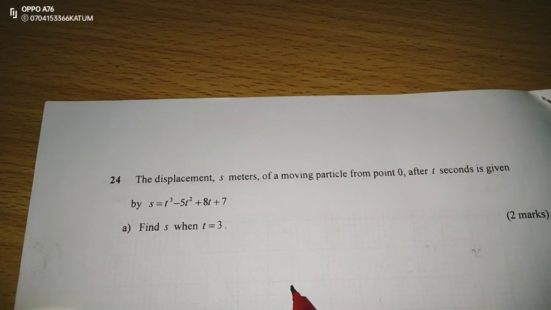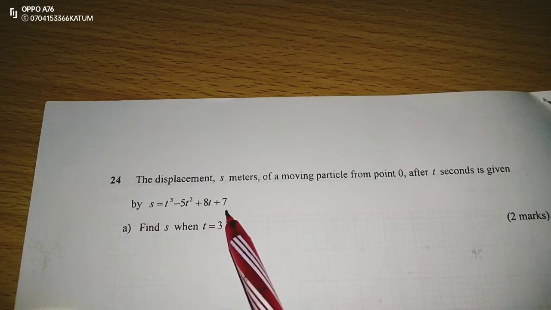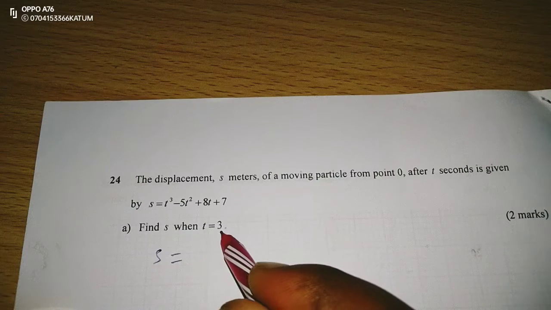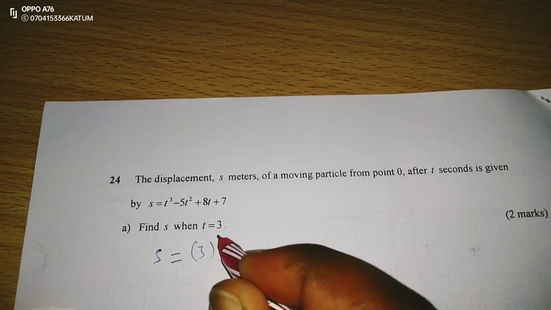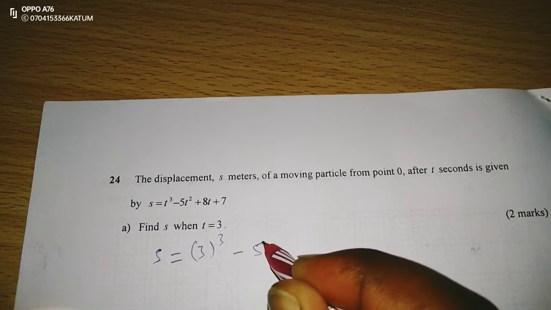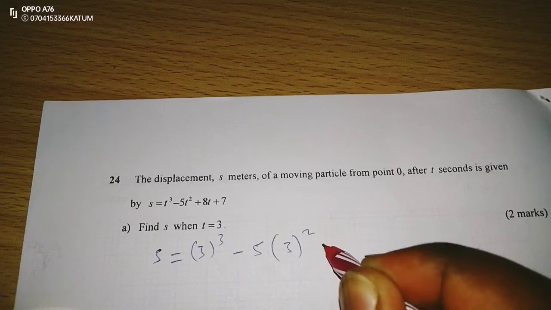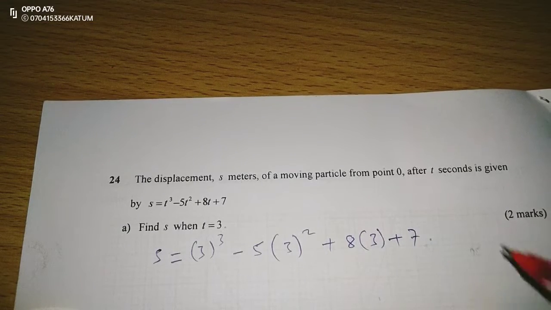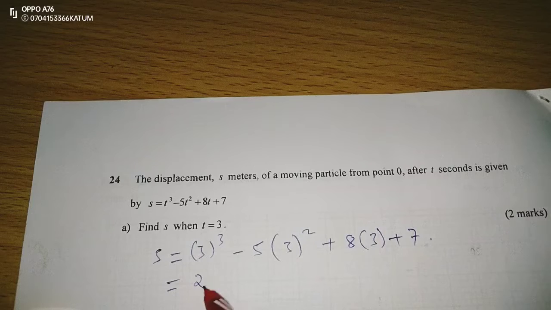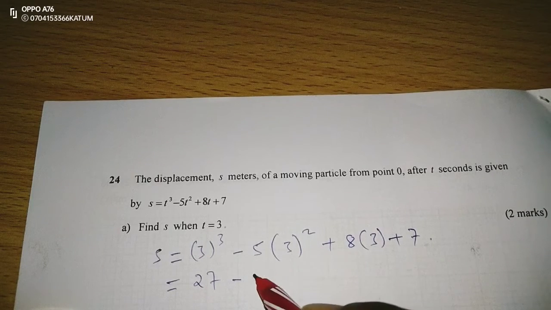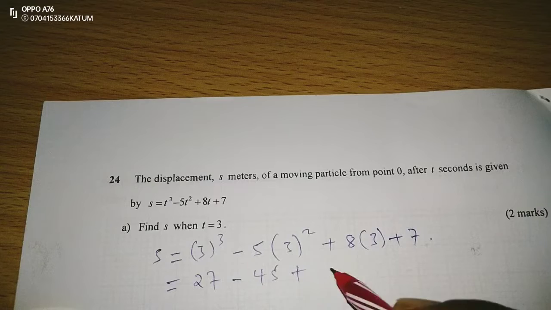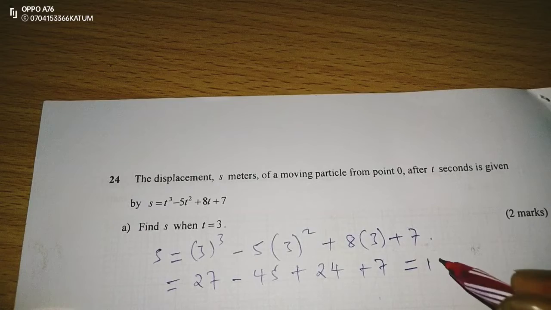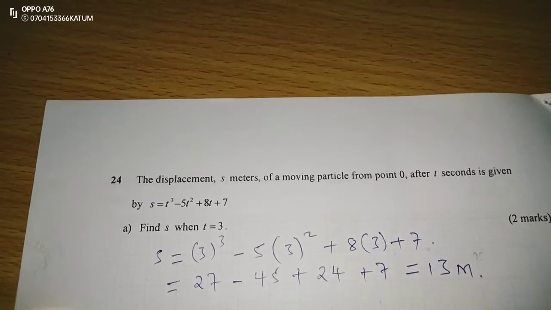So finding s when t is 3, and the function of s has already been given, we will directly substitute t with 3. We start with 3 cubed minus 5 times 3 squared plus 8 into 3 plus 7. Therefore, this is going to be 27 minus 45 plus 24 plus 7. And this is going to give us exactly 13 meters.